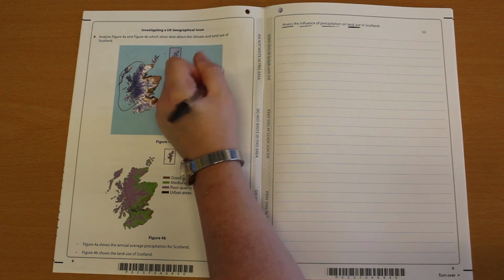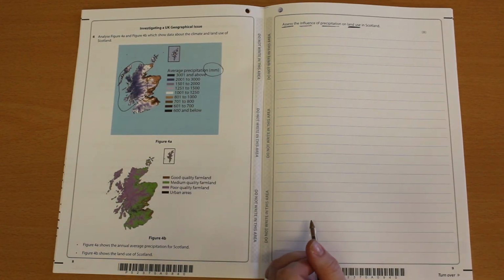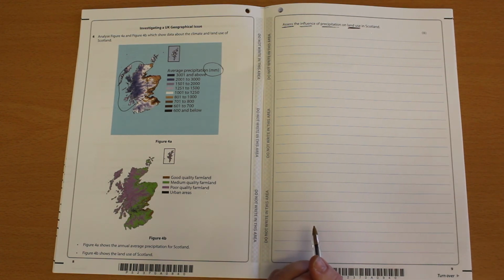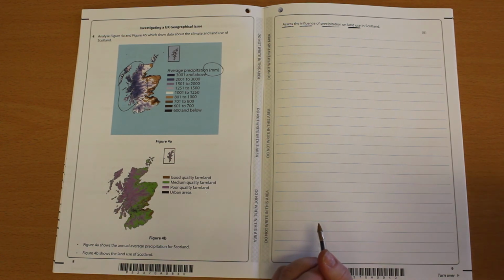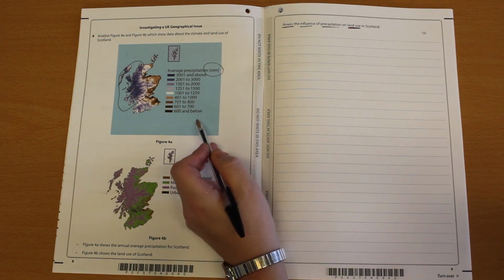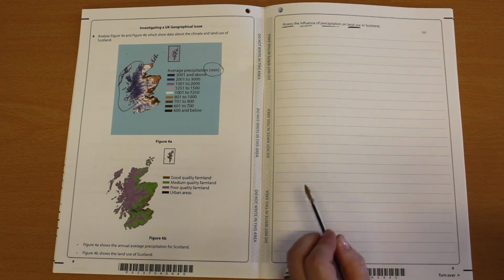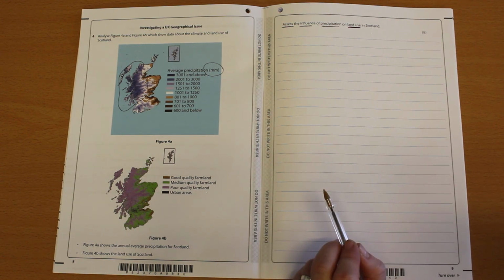One thing to watch will be the units. If I'm trying to describe a pattern of rainfall, I don't really want to read in an answer that rainfall is 600. 600 what? 600 dead cats? I've no idea. Please make sure that you put the units in, 600 millimetres, so therefore it stands a chance of making some kind of sense.